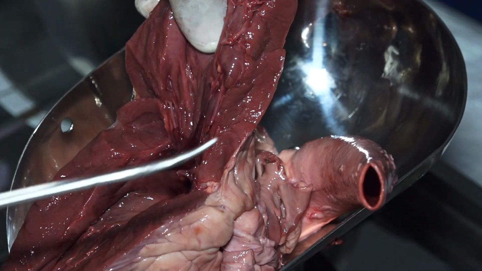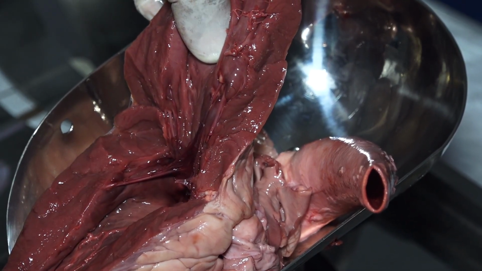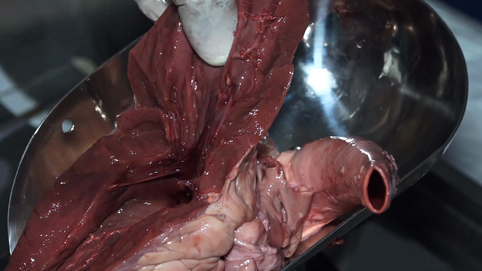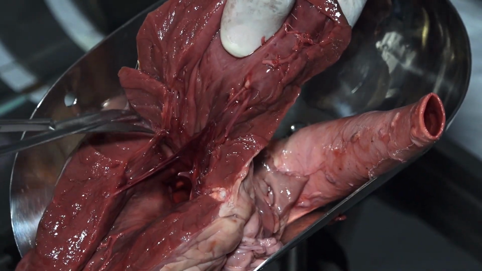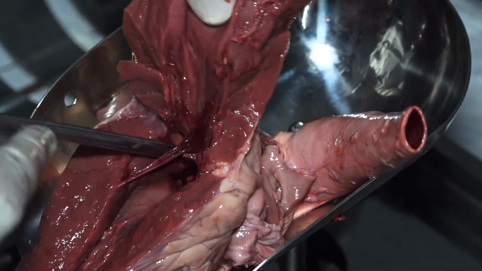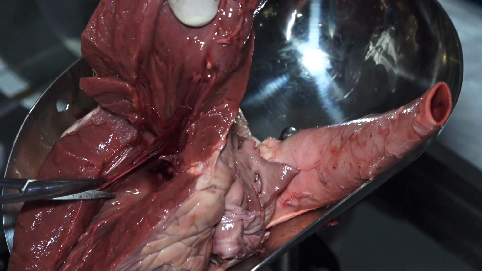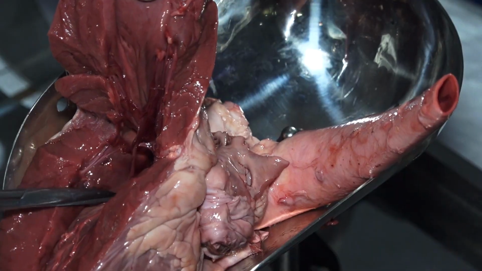So it's an easy way of identifying. Sometimes you can have a very difficult situation, in some complex congenital diseases, where you're really unable to identify which ventricle or which leaflet it is. So that's one easy way of doing it. I'll just release these chordae so that we'll have a better view.